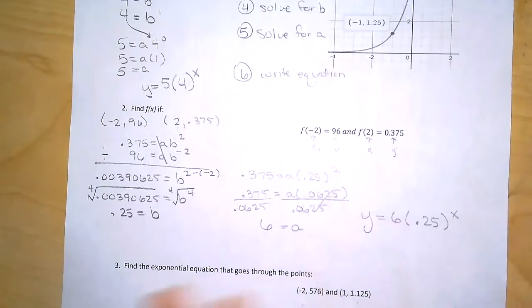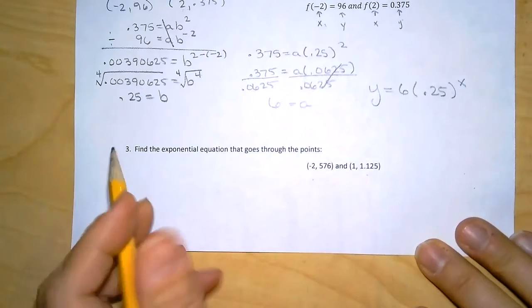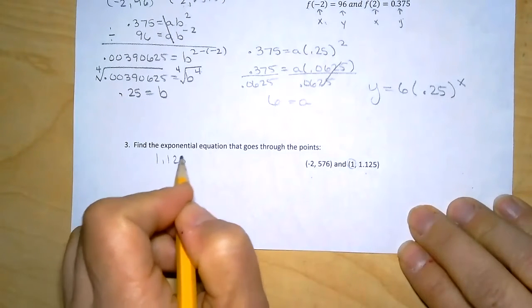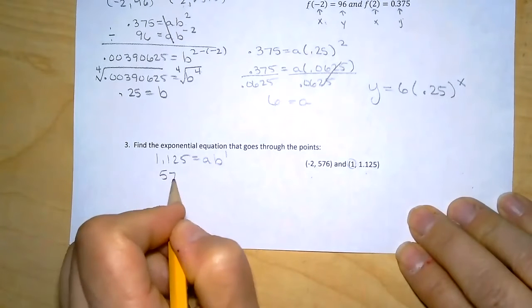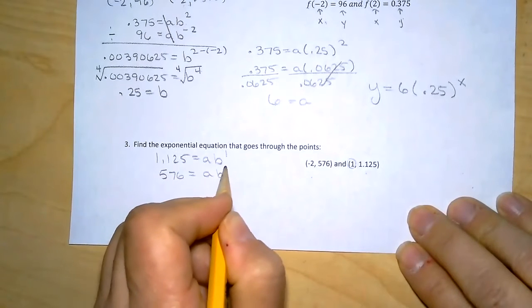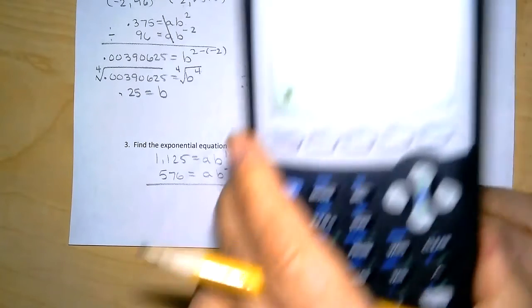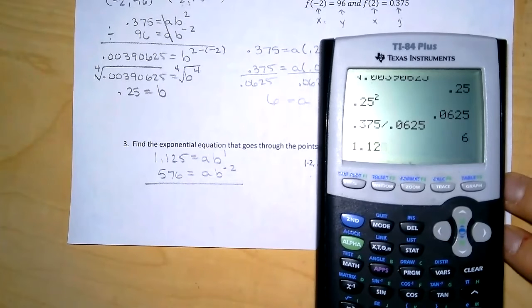Okay. All right, last one. Same idea, larger exponent on top. Well, that's going to be this one. So it's 1.125 equals ab to the first power. And then we have 576 is equal to ab to the negative 2. Divide them. 1.125 divided by 576.